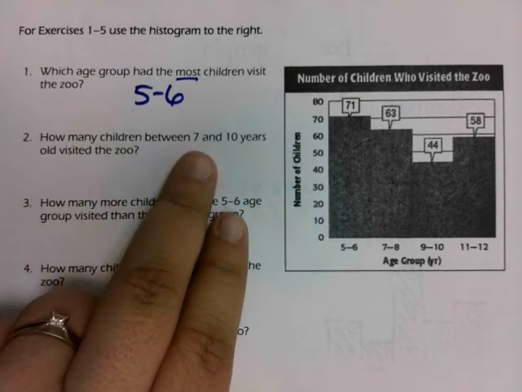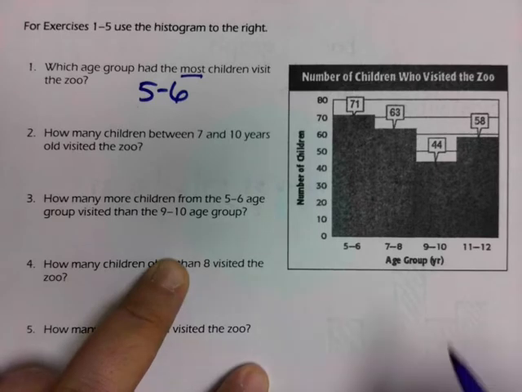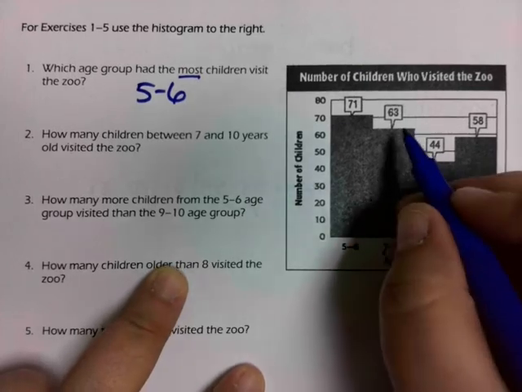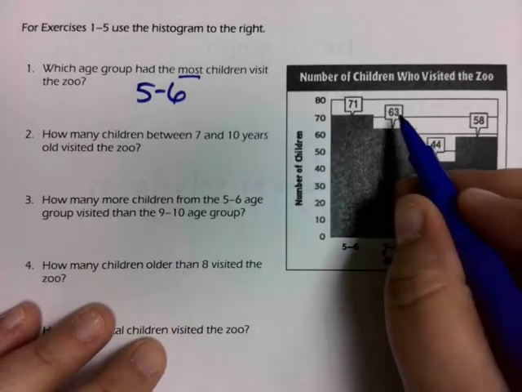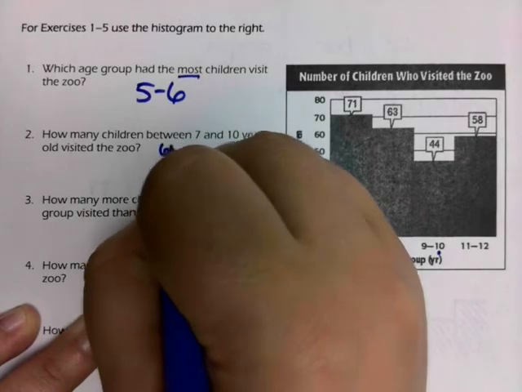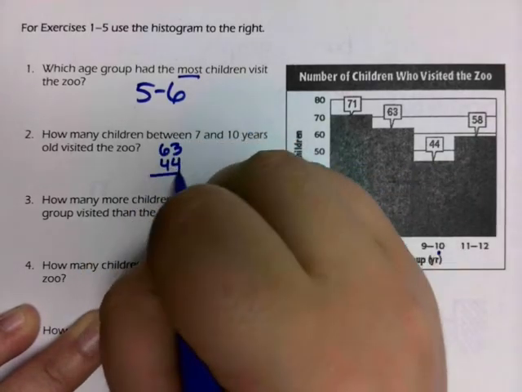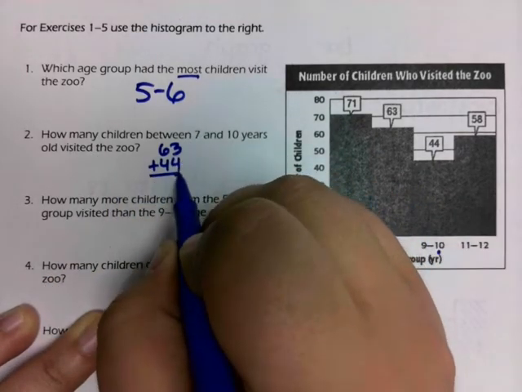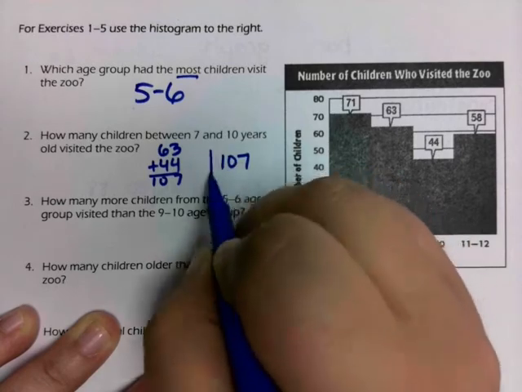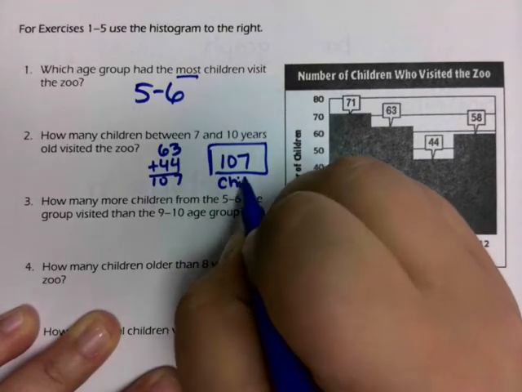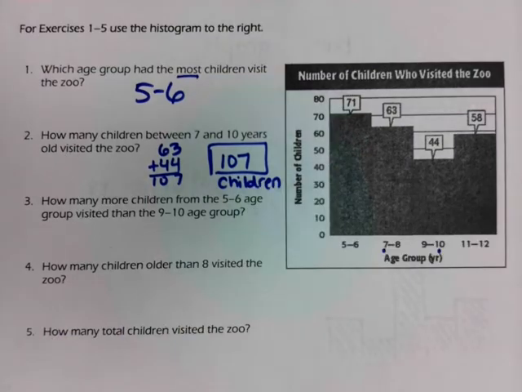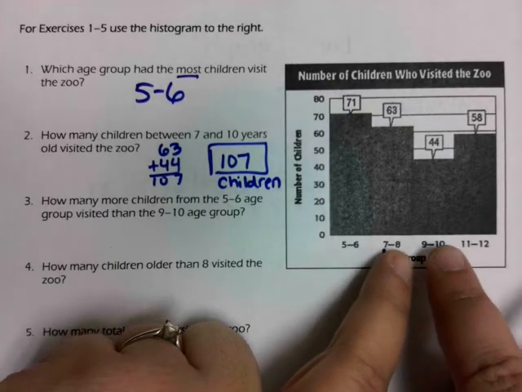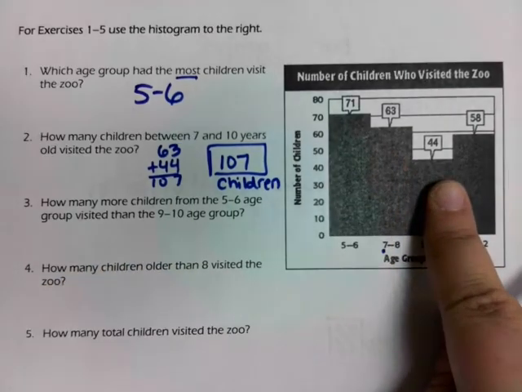How many children between 7 and 10 visited the zoo? So 7 is here and 10 is here. So we want both of these values together. So that's 63 and 44. We have to do a little bit of adding here to figure out how many there were all together, because that was 2 intervals. So 7 and then 10. So 107 children. I can put children to have that label. 107 children. Again, that age group was not an interval that we were given. 7 to 10 was actually two intervals together, so we had to add those two numbers up.